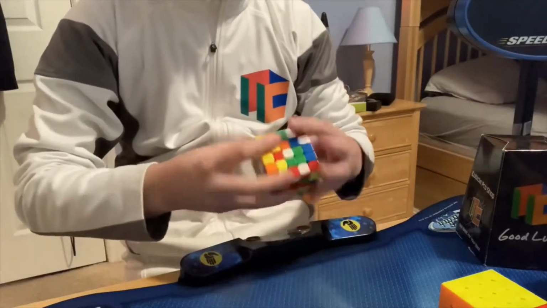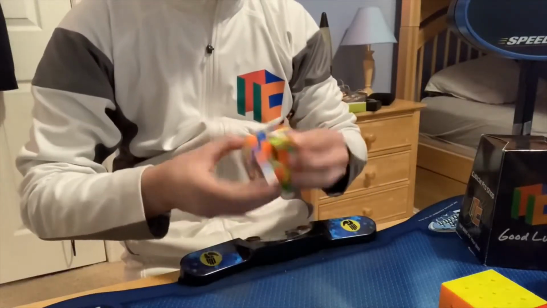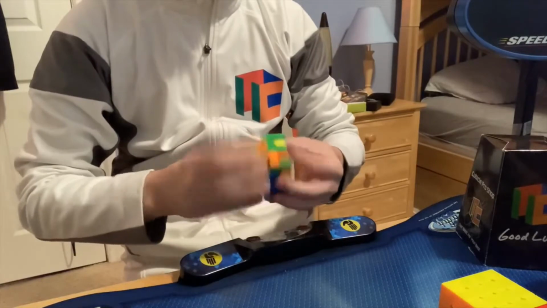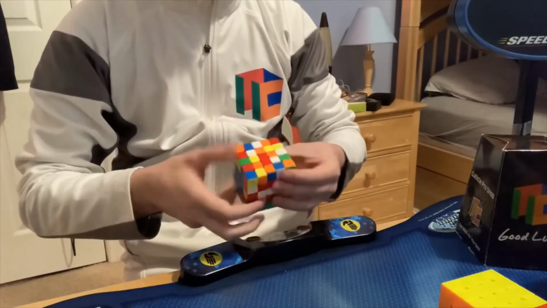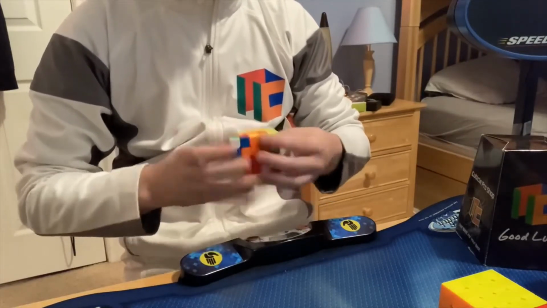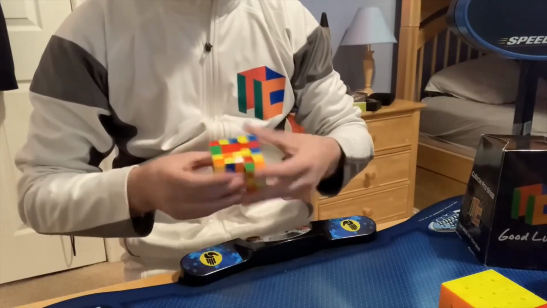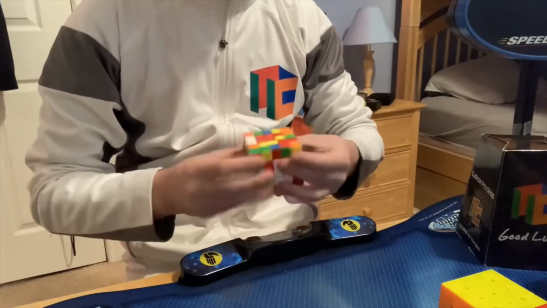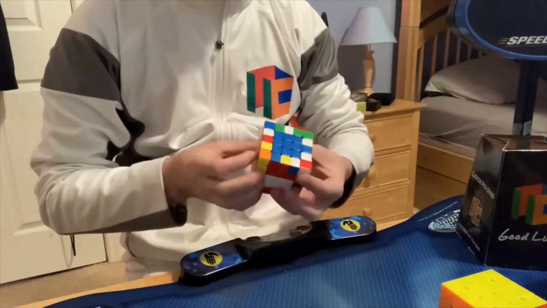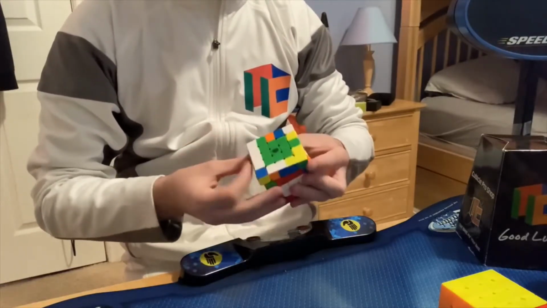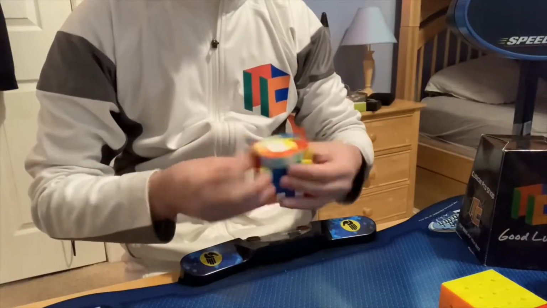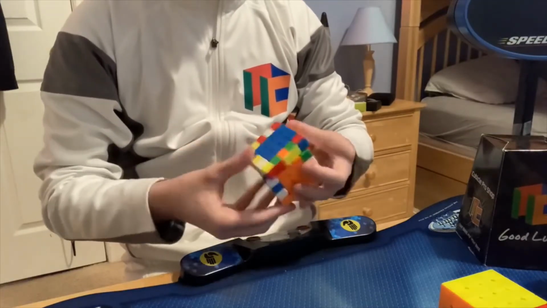Hey everybody, today I'm going to be discussing whether I think Redux or Yao is better for big cubes. Now, I want to quickly mention that this is my personal opinion on it, so yours might be a little bit different, but I'm going to give you a basis of if I think you should be using Yao or Redux. So first off, I think we can all agree that Yao is the best for 4x4.